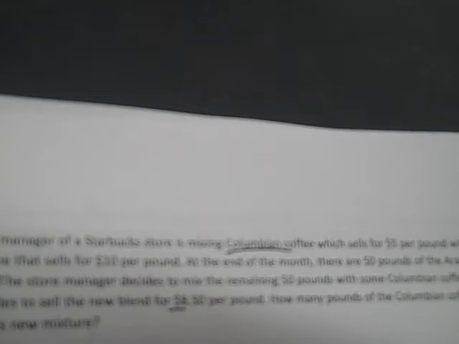Now, one of these is a decimal at the end. The manager of a Starbucks store is mixing some Colombian coffee, which sells for $5 per pound, with Arabica coffee that sells for $10 per pound. Comes from Saudi Arabia, I guess. I don't know, I just made that up. At the end of the month, there are 50 pounds of the Arabica coffee left. The store manager decides to mix the remaining 50 pounds with some Colombian coffee. He decides to sell the new blend for $8.50 per pound. How many pounds of Colombian coffee should be in the new mix?